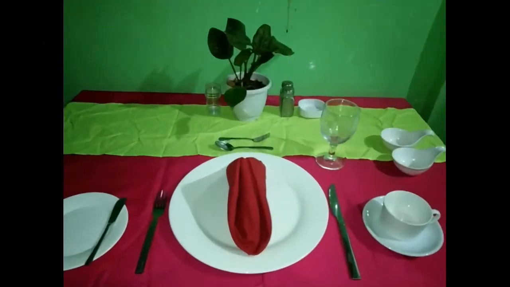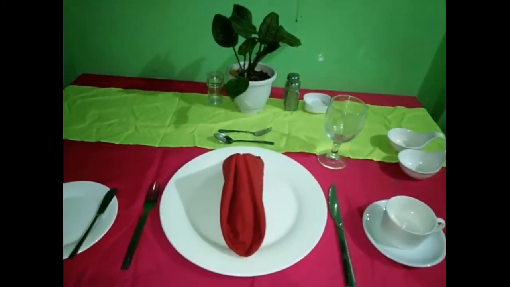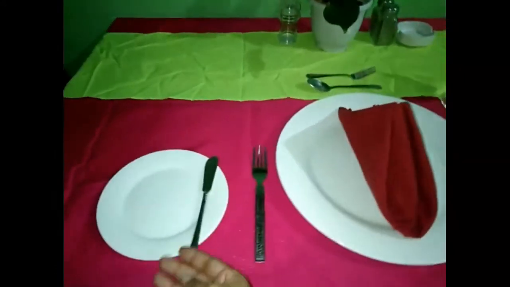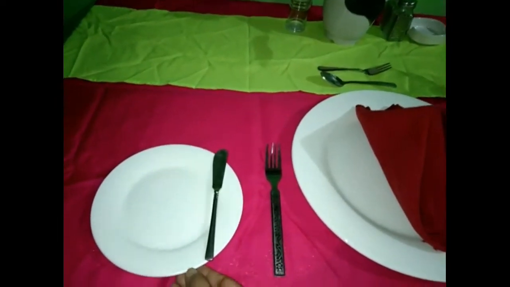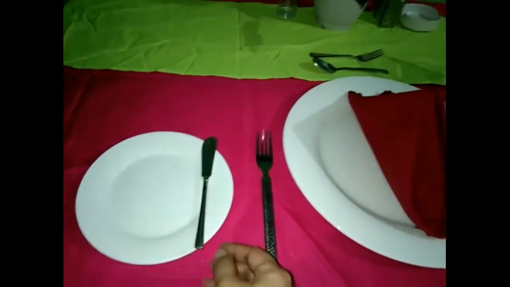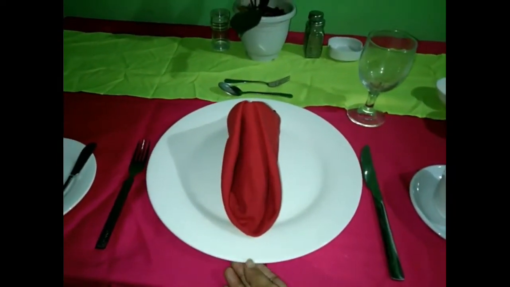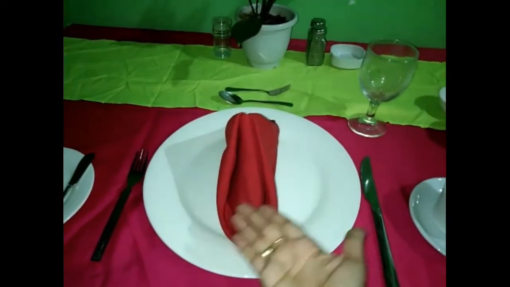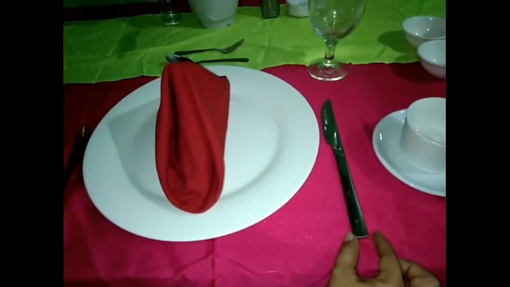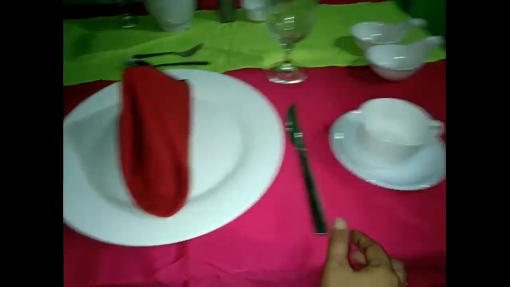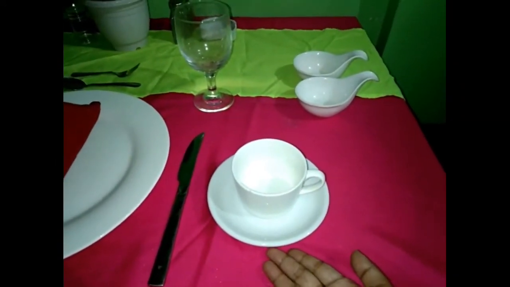Okay, and this time we have the English place setting. Let us identify all the implements needed. Again, still we have here a bread and butter plate with bread and butter knife. We have the dinner fork, the show base plate or charger plate, still our folded table napkin. We have the dinner knife. Yes, we have the cup and saucer.